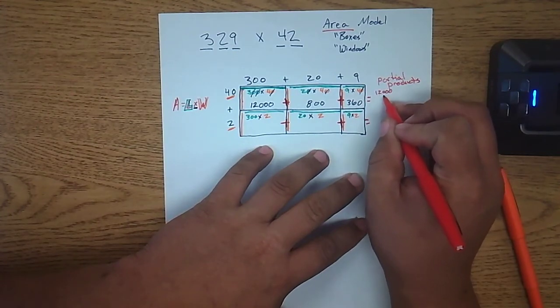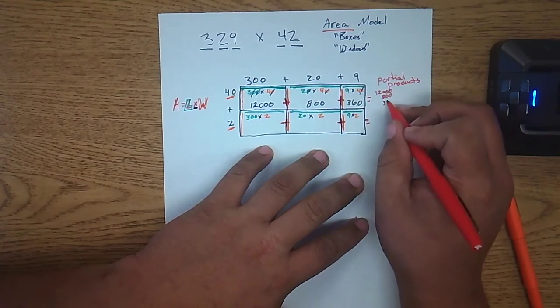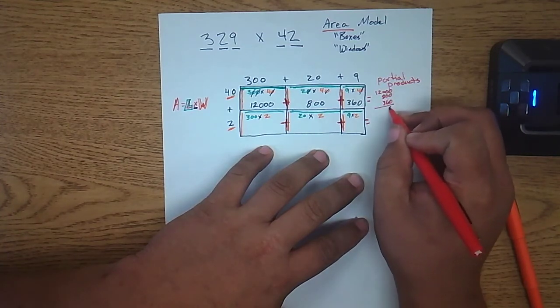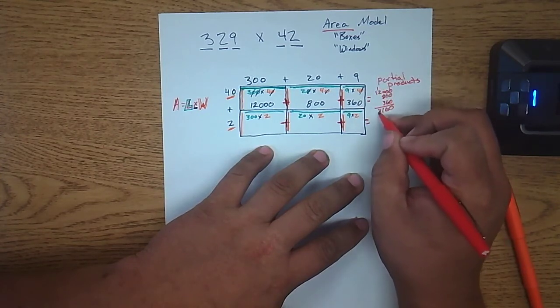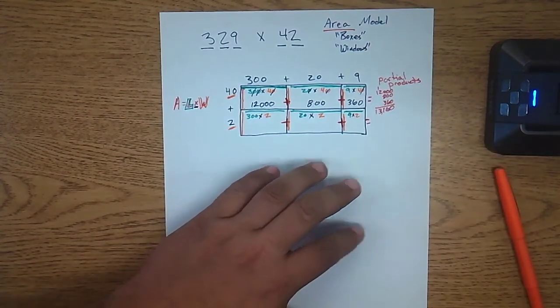12,000, 800, 360, 06, 13,160. Sound familiar? Let's do these bottom numbers.